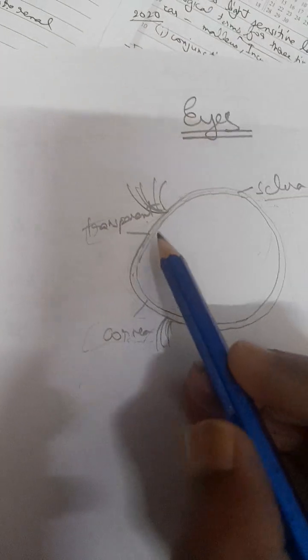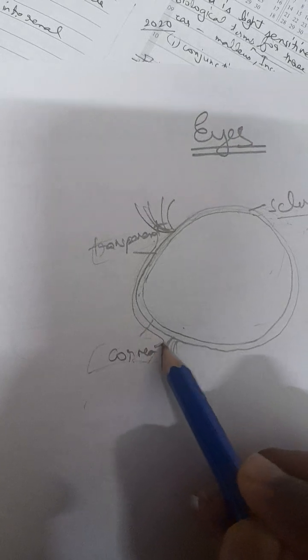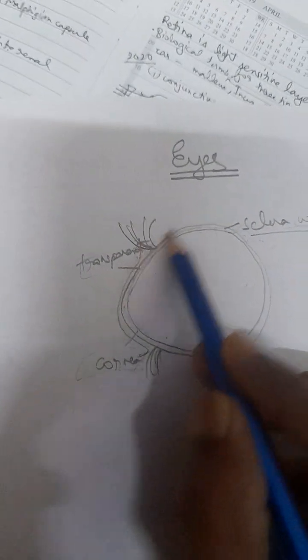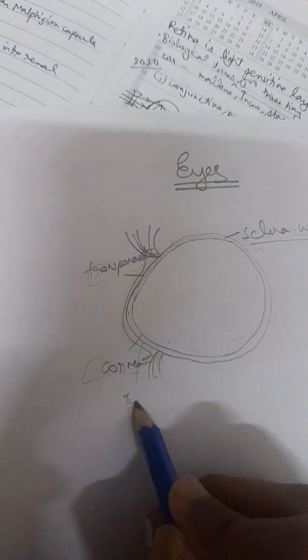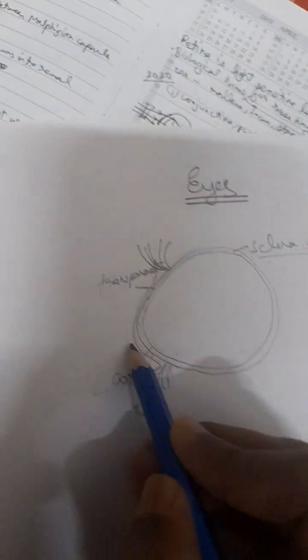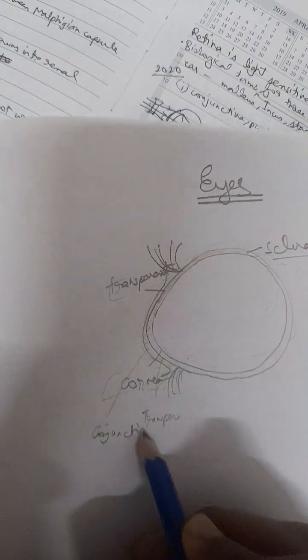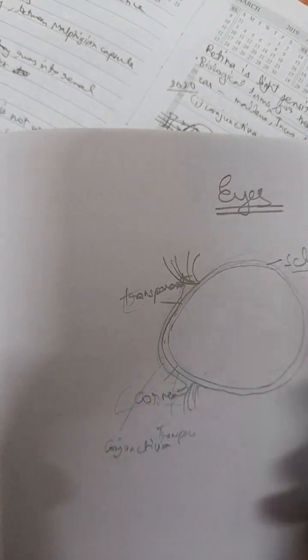Now outside the cornea, we have an extra protective layer. Here we have an extra protective layer which is only on the front part of the eye, which is not in the back. Like sclera, sclera is also in the back of the eye, but this layer is not in the back, it is only in the front visible part of the eye, and also it is transparent. The outermost layer is known as conjunctiva. This is an extra protection. It turns red during conjunctivitis.